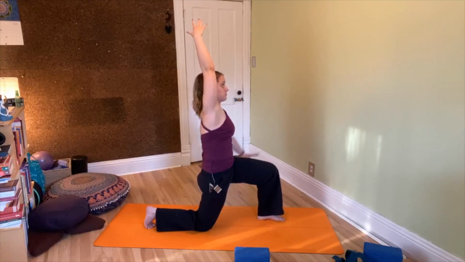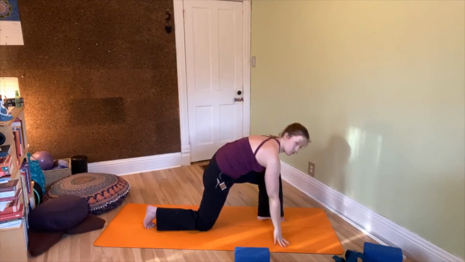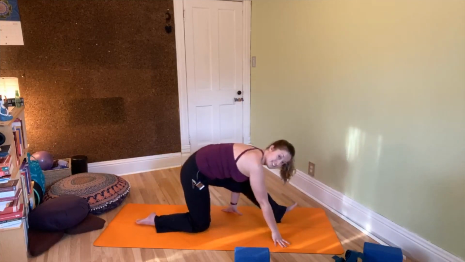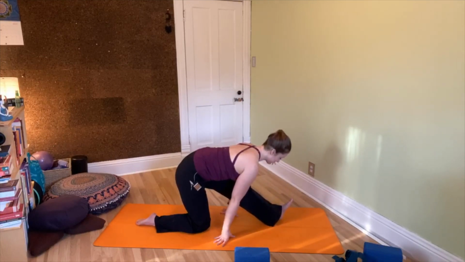Inhale, both arms up overhead and fold, hands down around left foot. If you scooched your left foot back, you might need to take it forwards again. Coming into kneeling pyramid, adjust the length of the legs if you need.